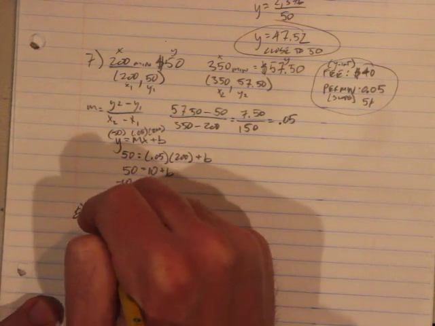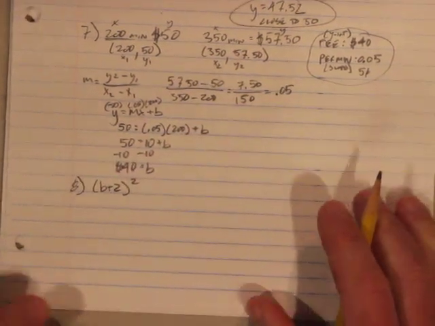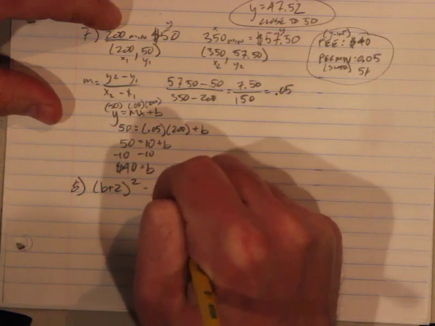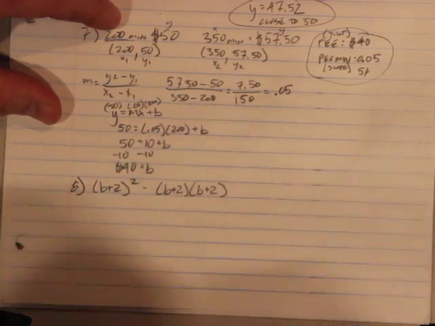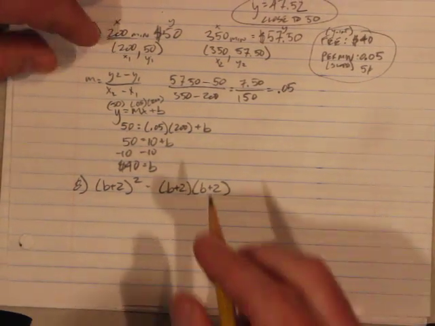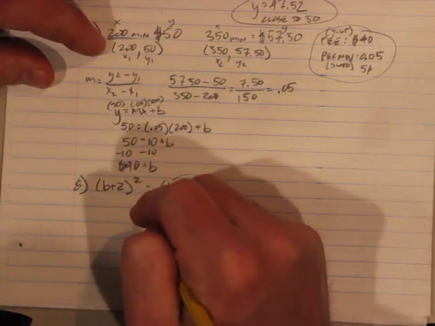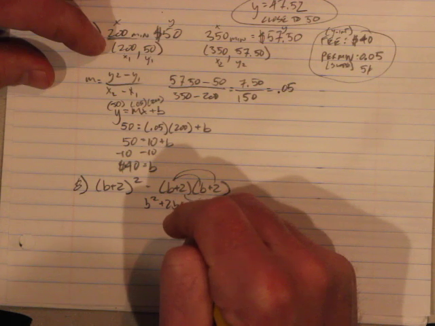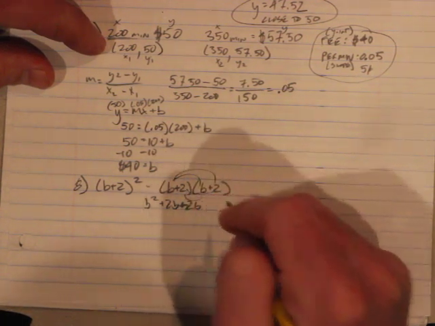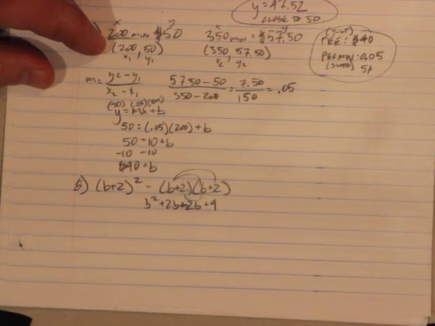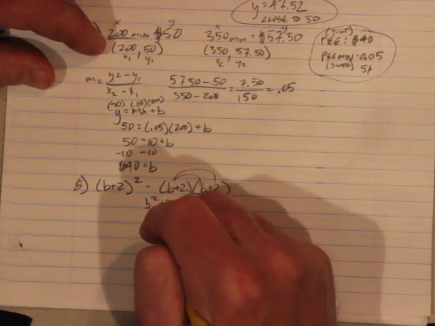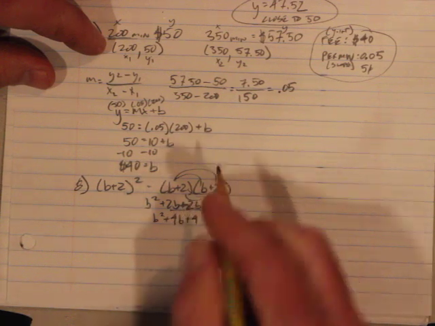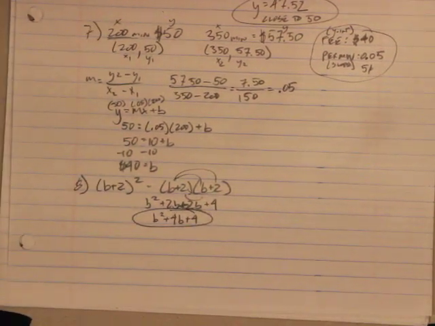Find the product. b plus 2 squared. I'm going to just write this out as b plus 2 times b plus 2. And I'm just going to FOIL. So I've got b squared plus 2b plus 2b, oops, plus 2b plus 2 times 2, which is 4. And then I combine my like terms. b squared plus 4b plus 4 is the multiplied form there.